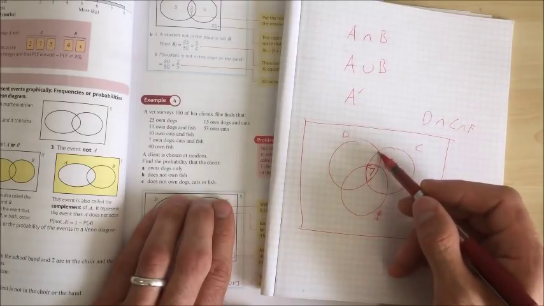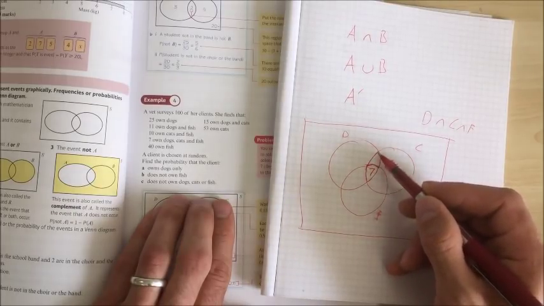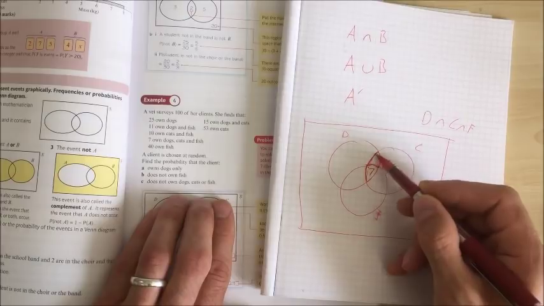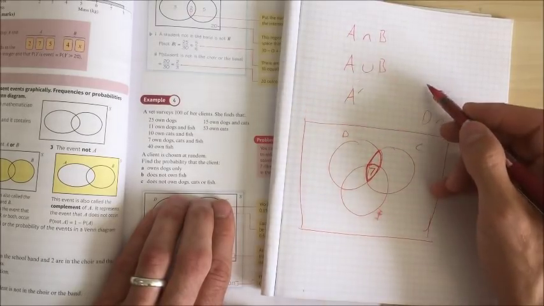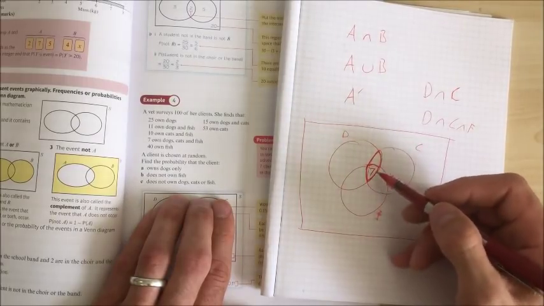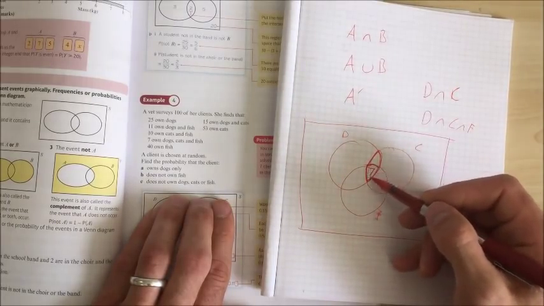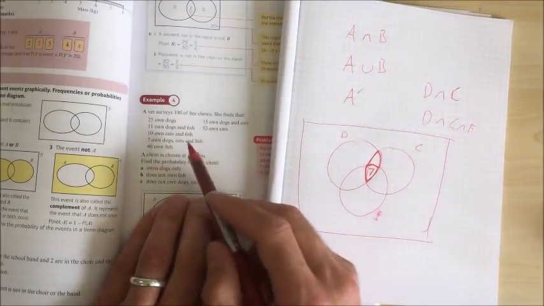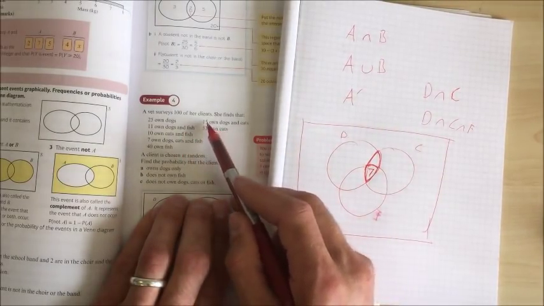So this bit here, well, this here that I'm sketching around now is dogs and cats. So that's D intersection C. That's all the people that own dogs and cats. 7 of those people are in this bit. So this bit here, well, dogs and cat owners is 15 people.